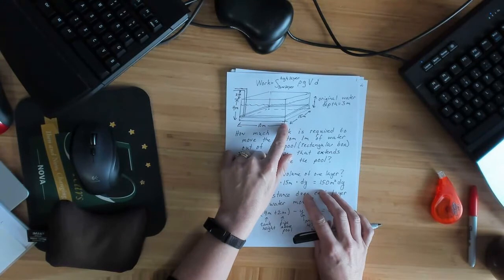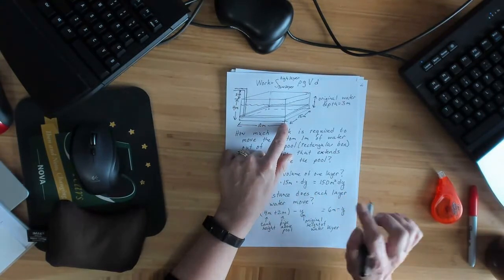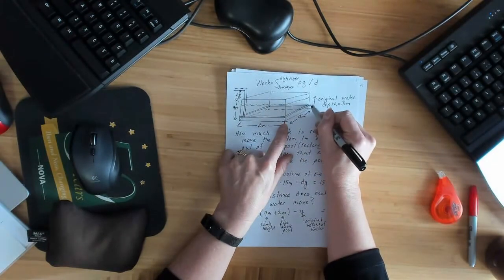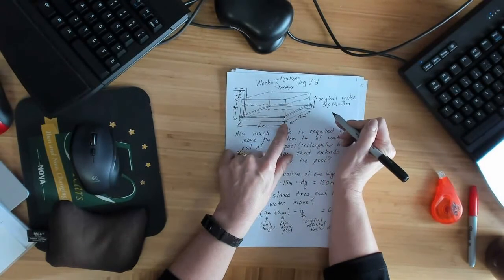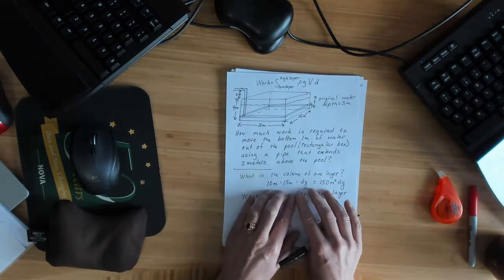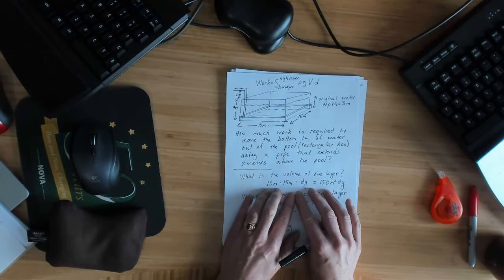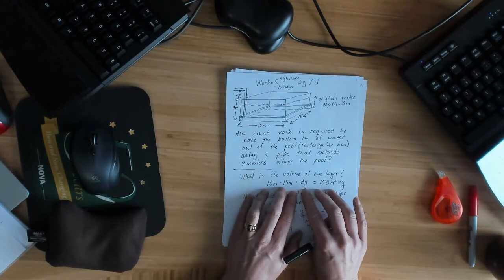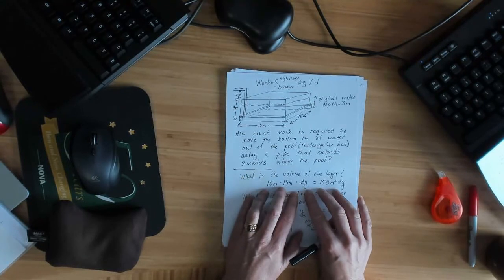If I set my origin to be at the bottom of the pool, anywhere around the pool, it won't matter, then the differential is again going to be dy. So in this case, the volume of the layer of water to be moved is the area of that little layer, like a sheet of paper, 10 meters times 15 meters, times the thickness of the layer, which is the differential dy. That gives us 150 square meters times dy.